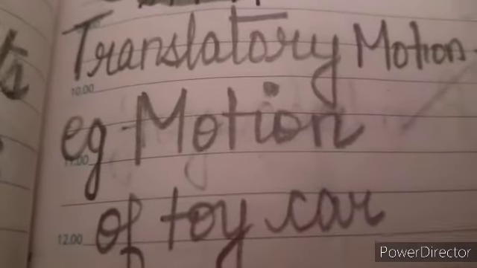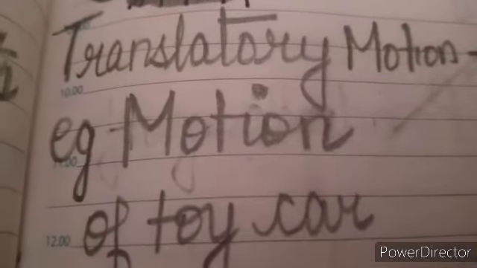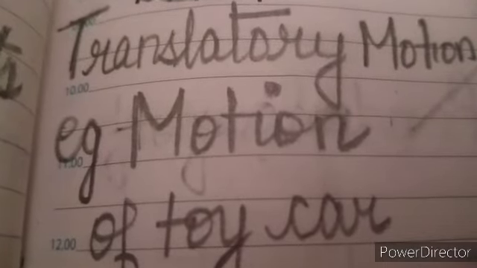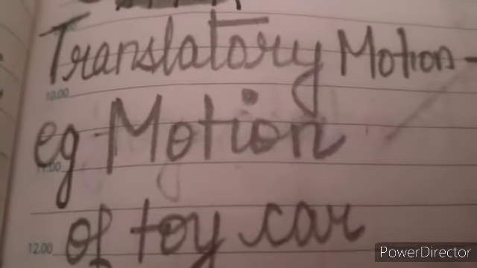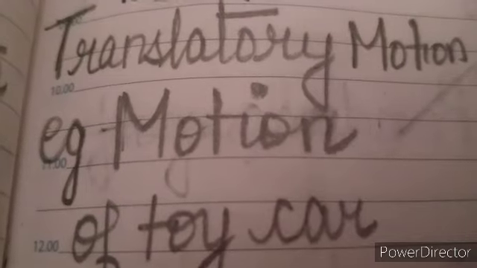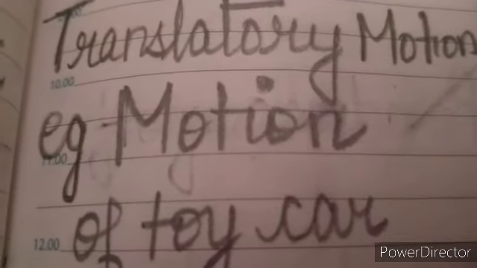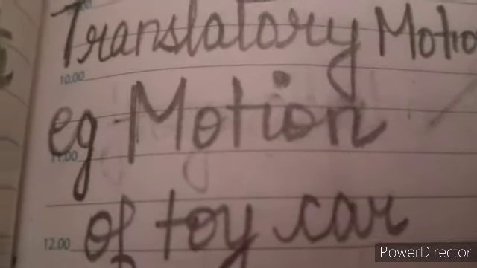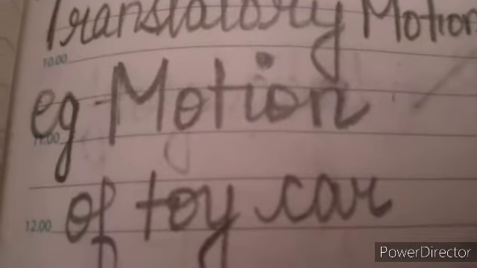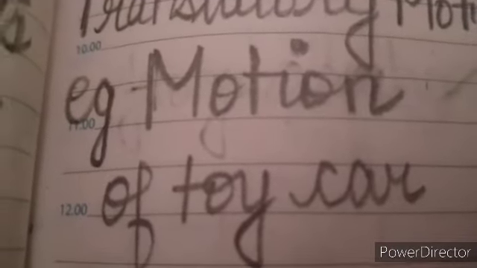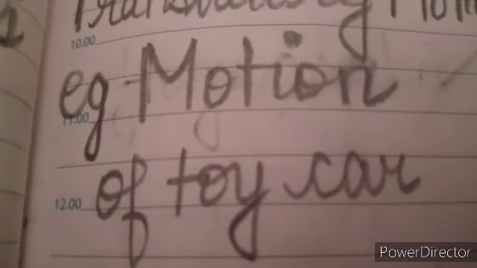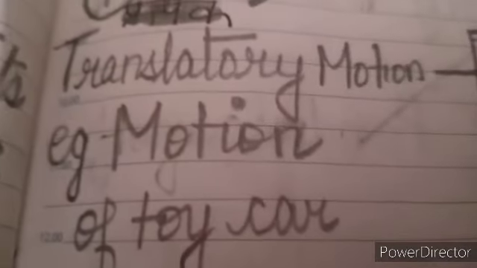Translatory motion is defined as: if all the points of an object change their place through the same distance in the same time, then the object is said to be in translatory motion. For example, motion of a toy car. Now let me explain how.